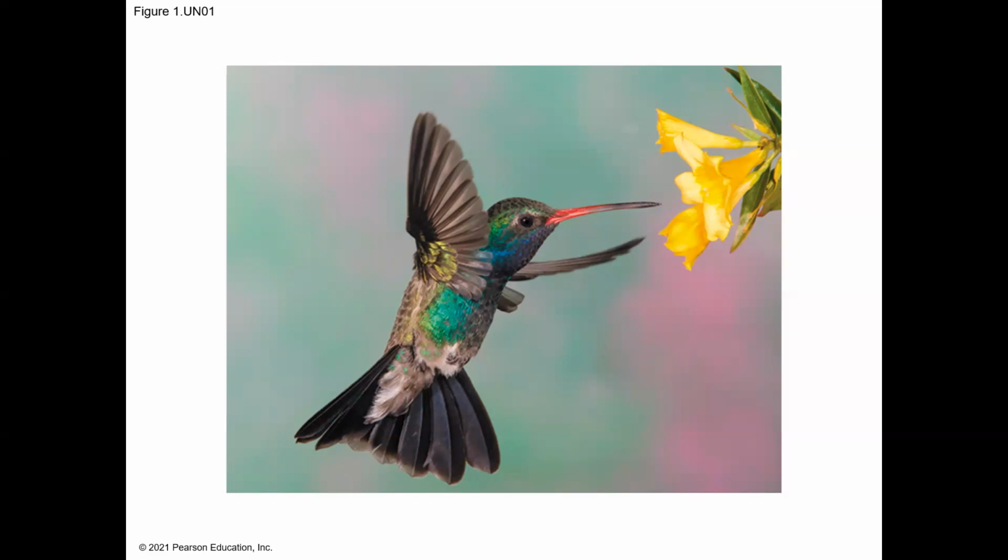So the structure then has affected the function of the hummingbird and its ability to obtain and reach these flowers. So that theme of biology, how structure and function go hand in hand, is very important.